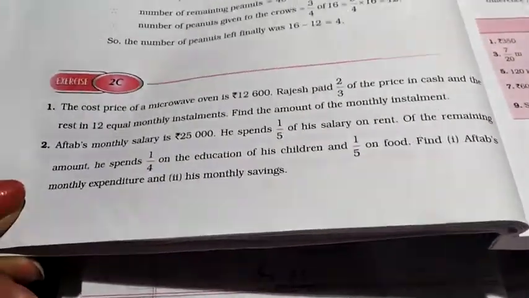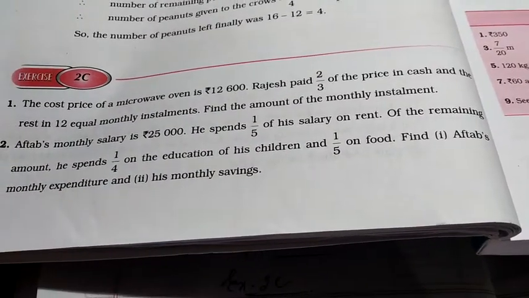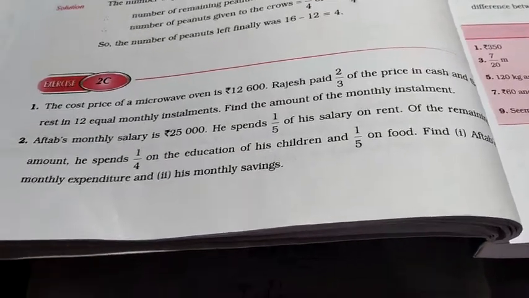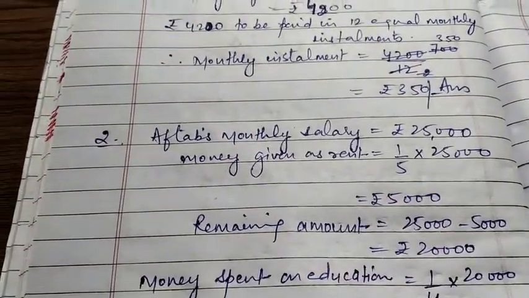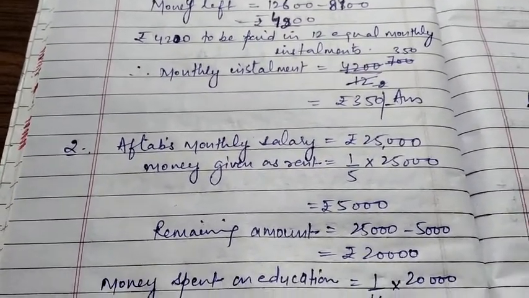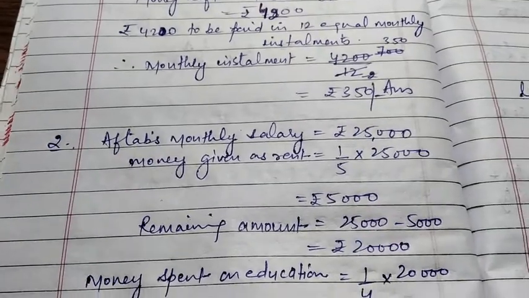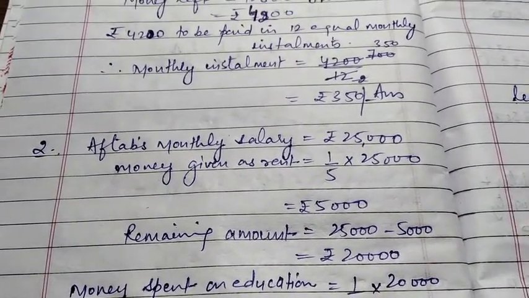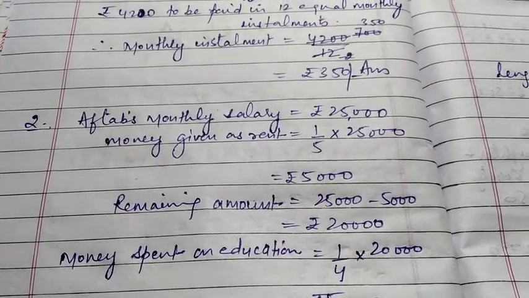After rent, it is written in the question, of the remaining amount. Whenever in the question the words remaining amount are written, you have to first find out the money which is left. The remaining amount means whatever we have paid, subtract it from the total; first you have to find out the remaining amount. So from 25,000 he has given 5,000 as rent, so remaining will be 20,000.